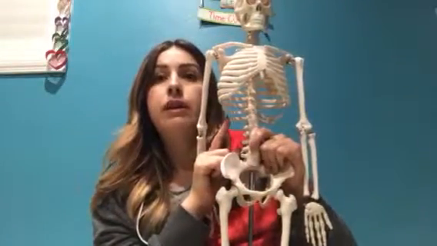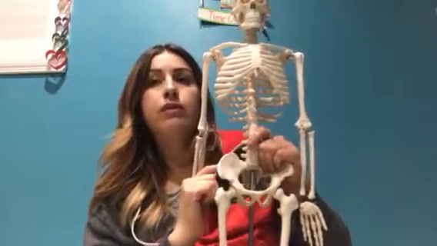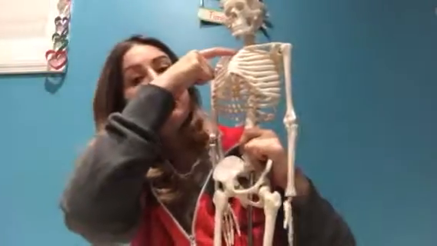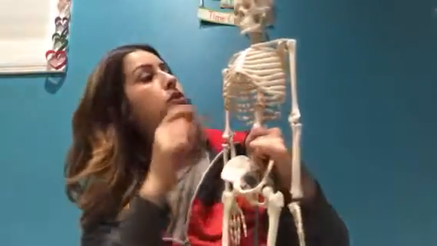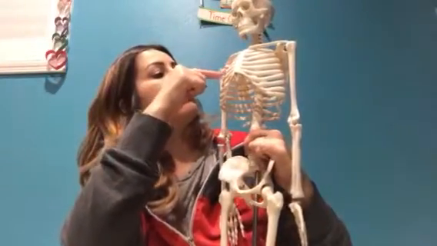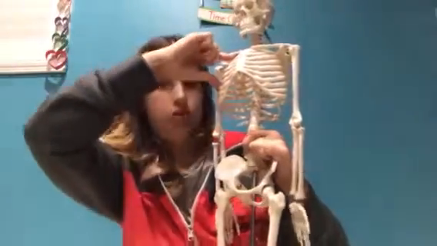And then we have the manubrium of the sternum right here on the top. And then we have the true ribs, which are 1 through 7. So 1, 2, 3, 4, 5, 6, 7. So these are all true ribs here.